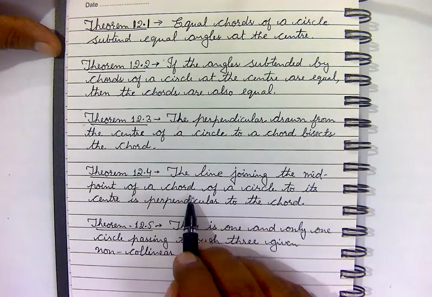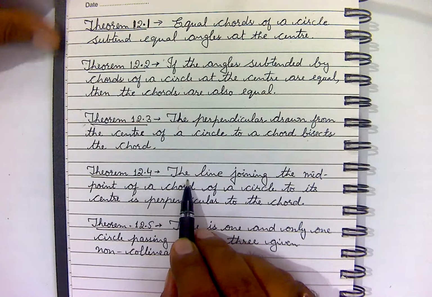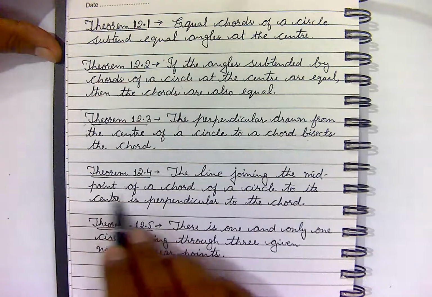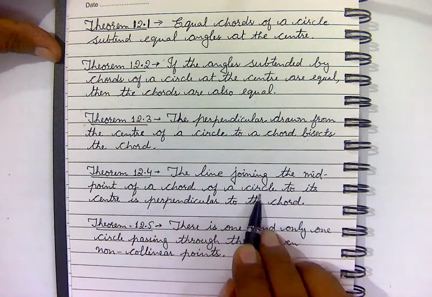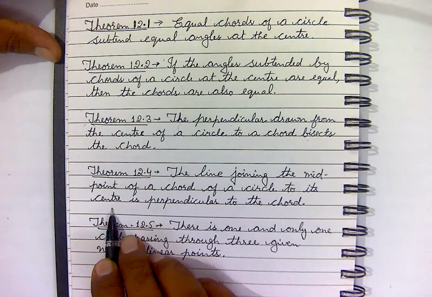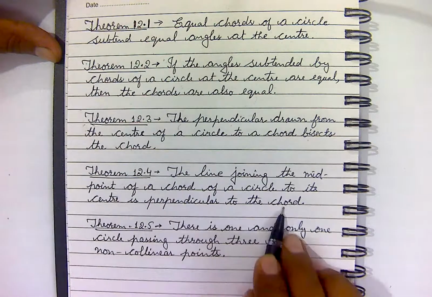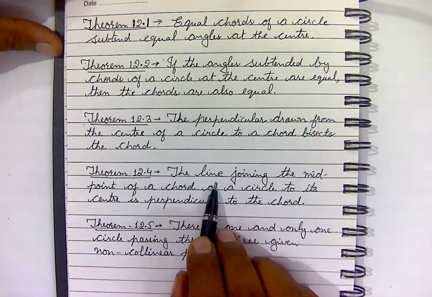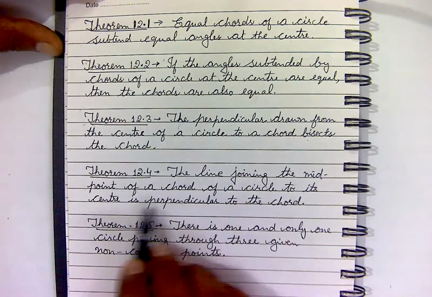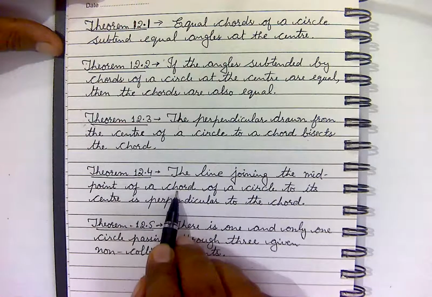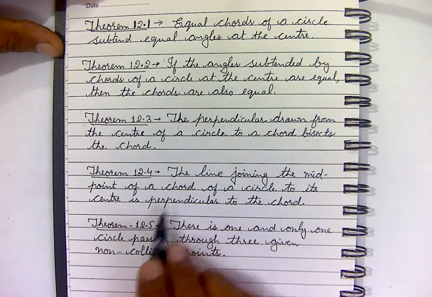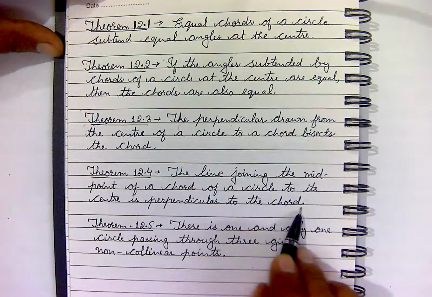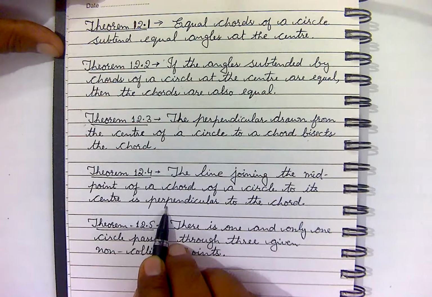Next is the converse of this. It says the line joining the midpoint of a chord of a circle to its center is perpendicular to the chord. So if a line is drawn from the center to the midpoint of the chord, then that line segment will be perpendicular to the chord.